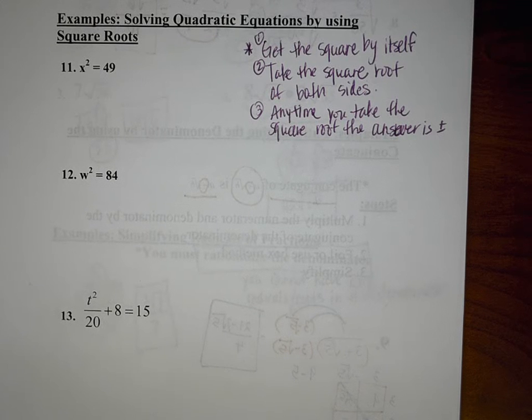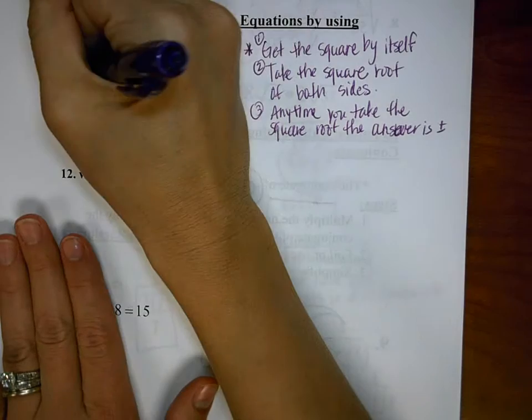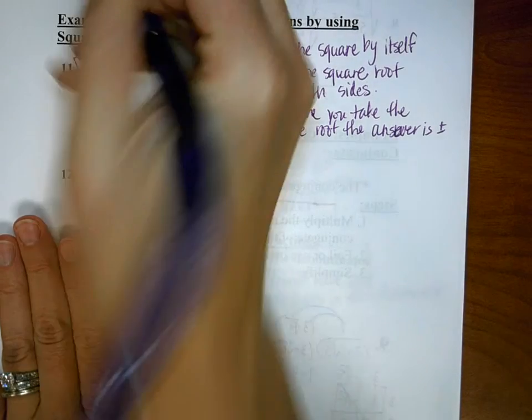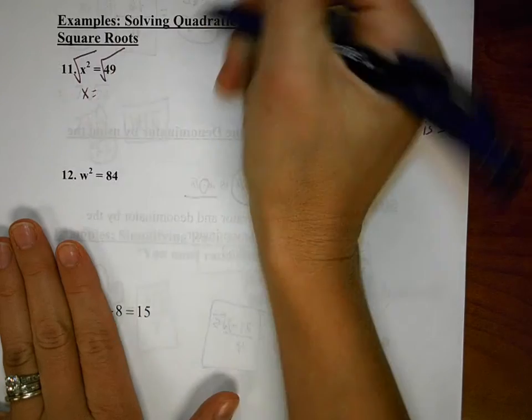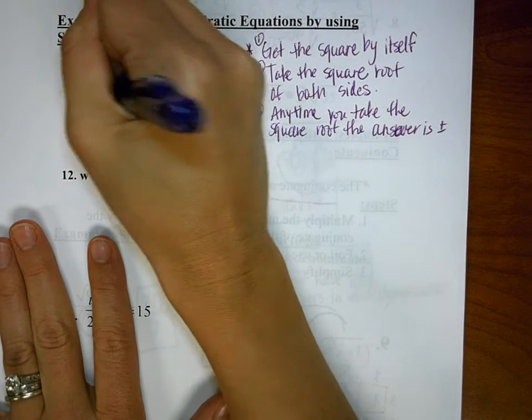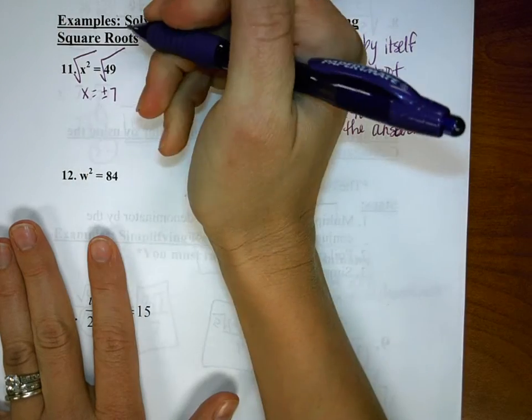So on 11, the square is by itself. So we take the square root of both sides. And what's the square root of x squared? X. And what's the square root of 49? 7. So it's going to be plus or minus 7 is our answer.